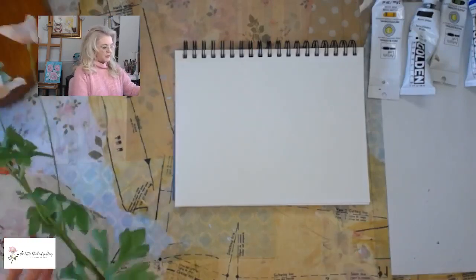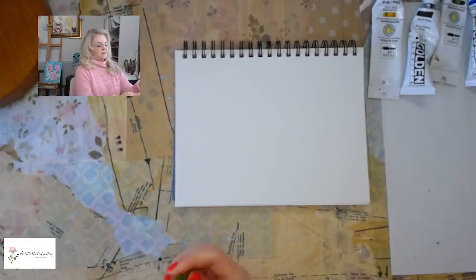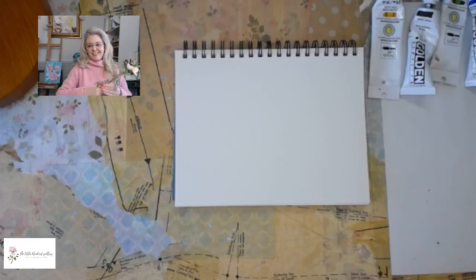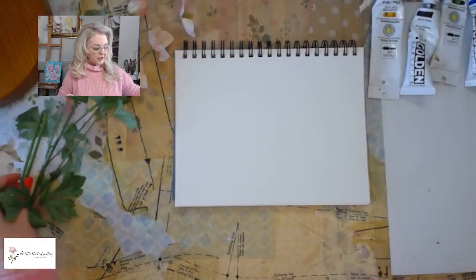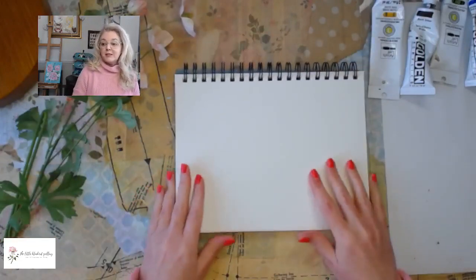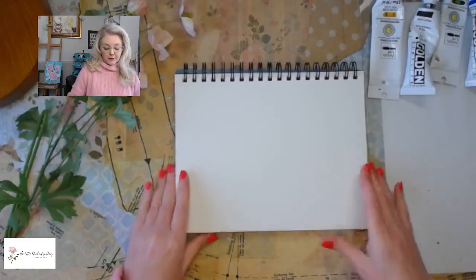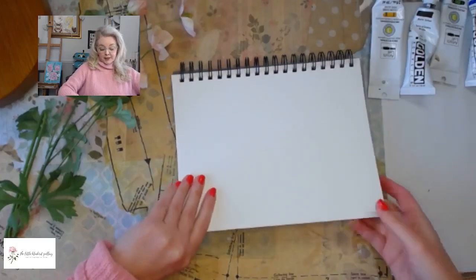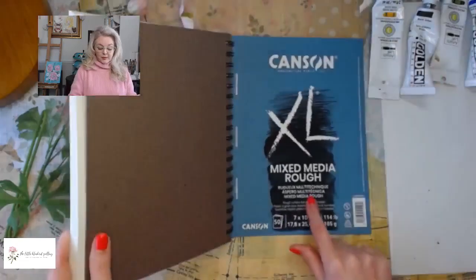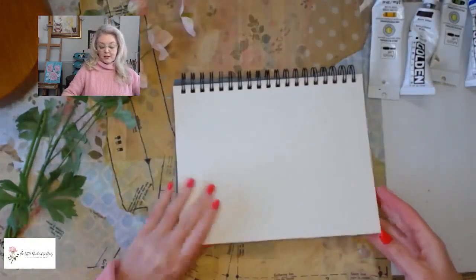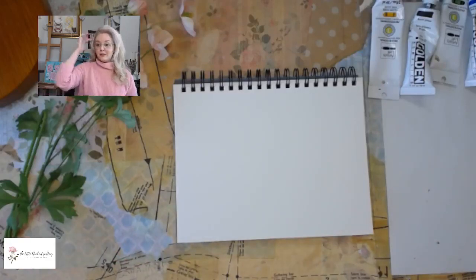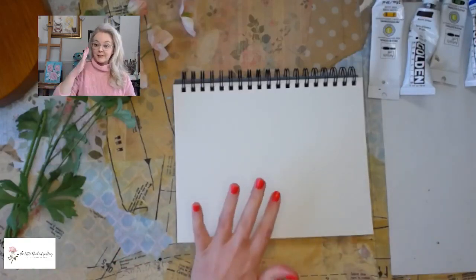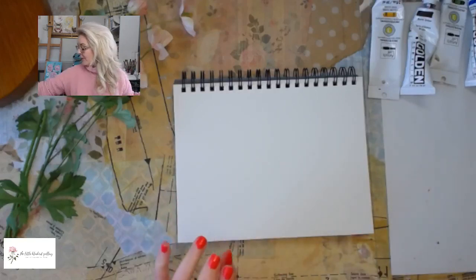It's a really long branch here, so I'm going to bend it and try to make it shorter. Okay, so I'm going to lay this down over here. I'm using a mixed media pad. When I practice painting, I like to use mixed media paper, and that way I don't feel like I'm wasting a canvas or wasting supplies or anything like that. This is my practice paper.